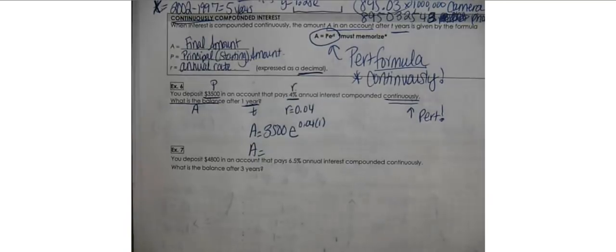So I'm going to say that A is equal to 3,500 times the letter E raised to the R power, so R is going to equal 0.04 times T, so that's going to be times 1. And we put that into our calculator exactly as we see it because technically the whole thing is a number. So there's nothing for you to really simplify. So I'm going to write 3,500 times E to the 0.04 times 1 power. And your answer is going to be $3,642.83. We want to make our answer look like money.